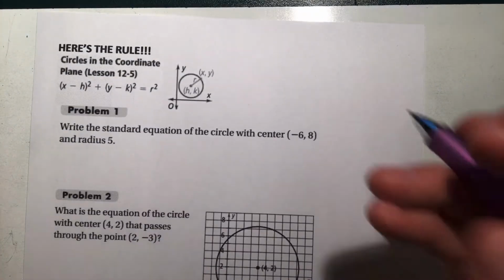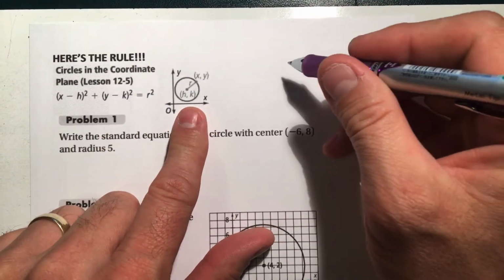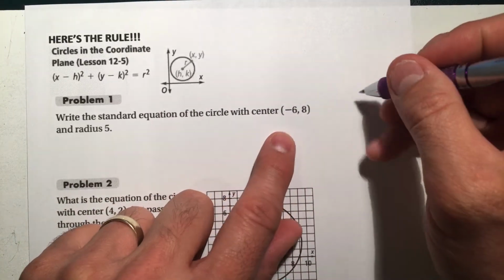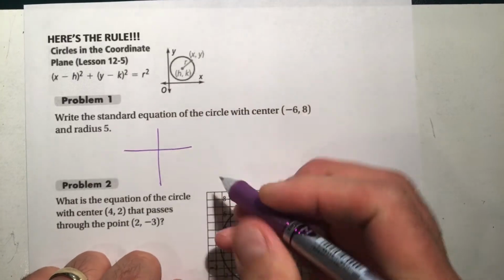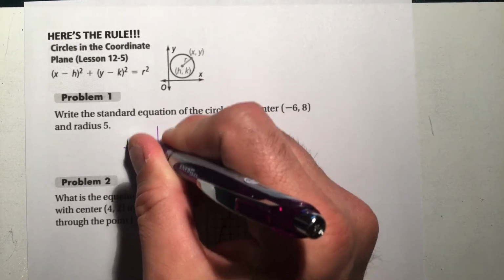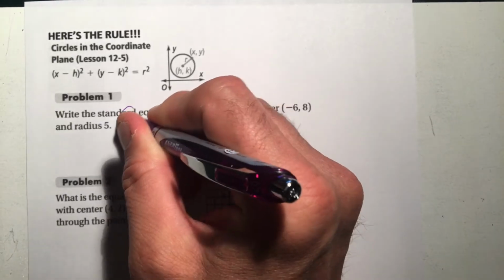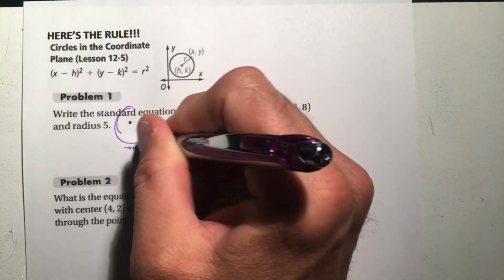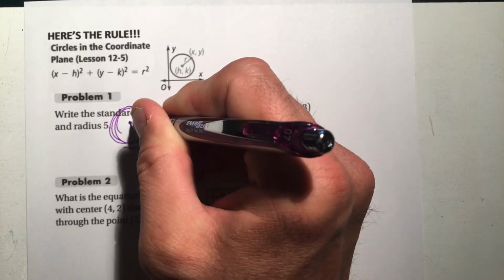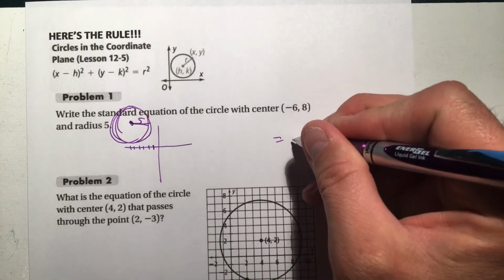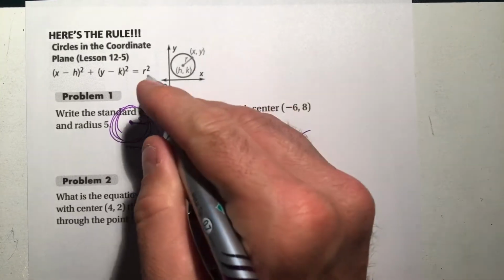But a couple application problems. Write a standard equation of a circle with center negative 6, 8. If the center was negative 6 and then up 8 and had a radius of 5, I know it's going to equal 5 squared.